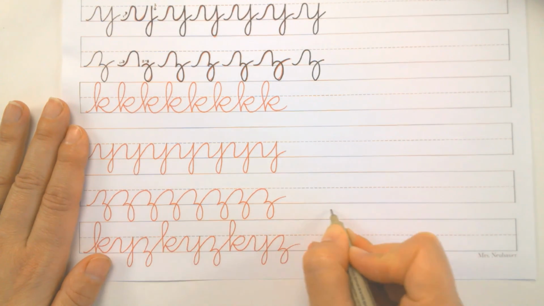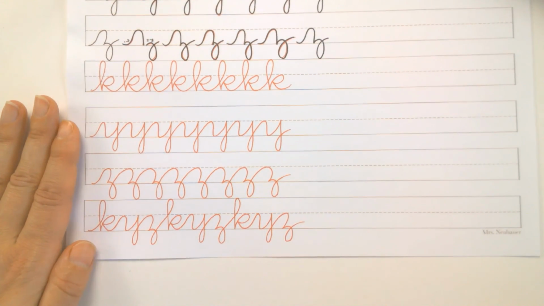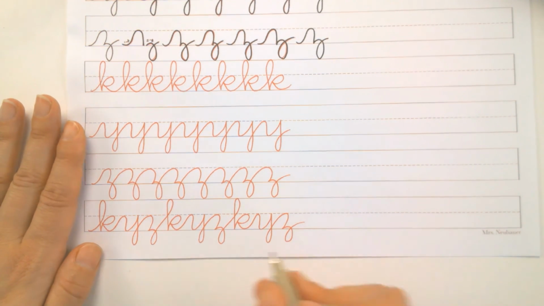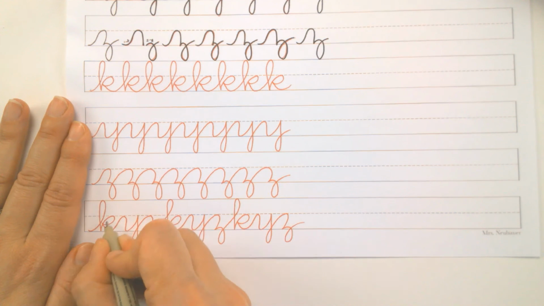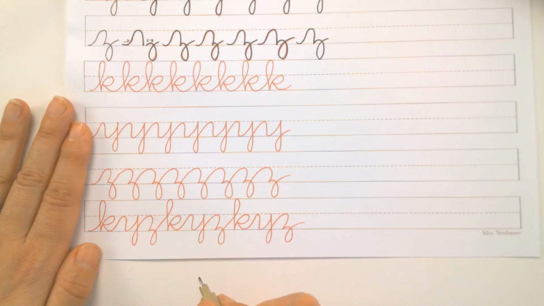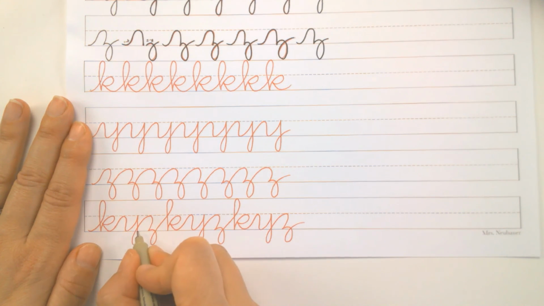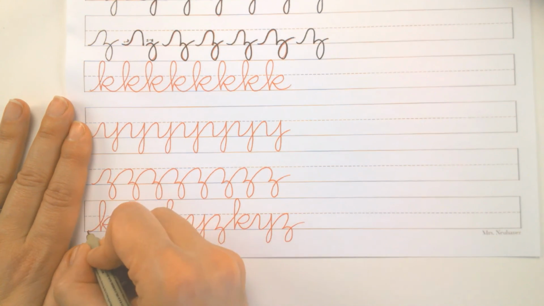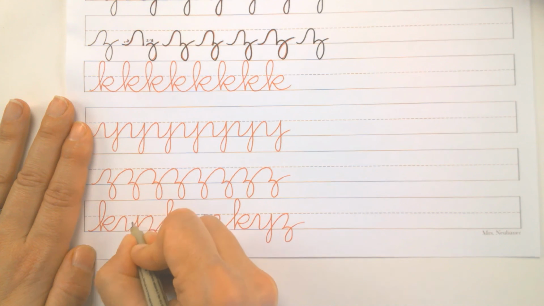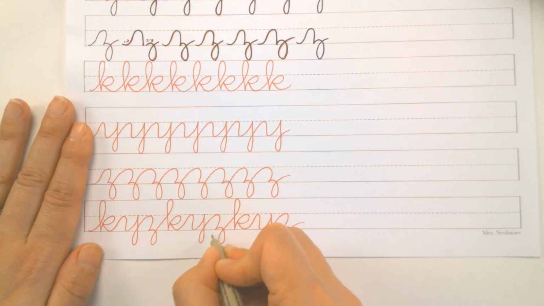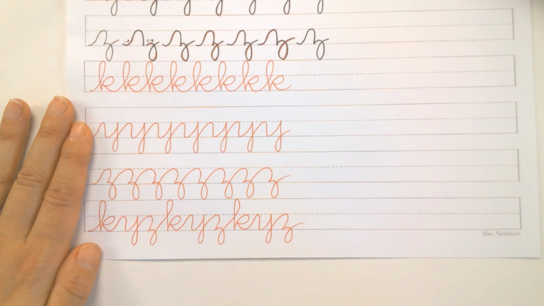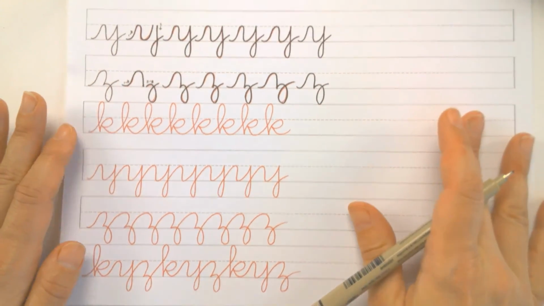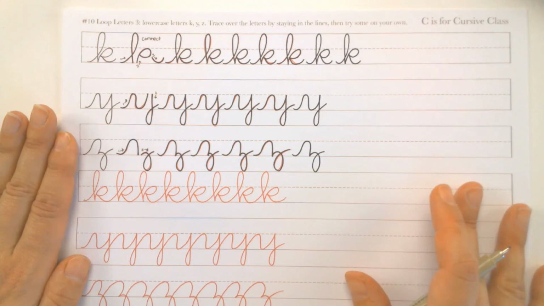And continue on. And of course the last one, I put them all together, so this is definitely never going to be in a word. There are words that have K and Y next to each other. I can't recall words with Y and Z, but that doesn't mean that they're not out there. All right, so you're going to practice K, Y, Z, K, Y, Z, K, Y, Z. And continue on your own. Okay, so our loop letters 3 practice.